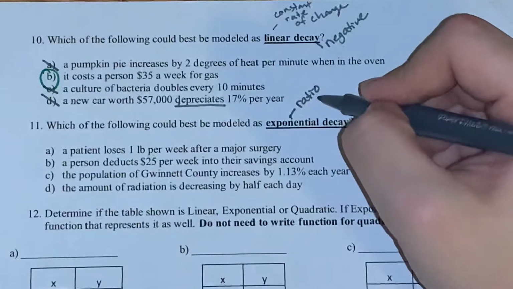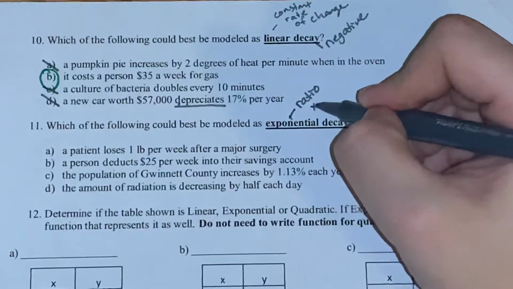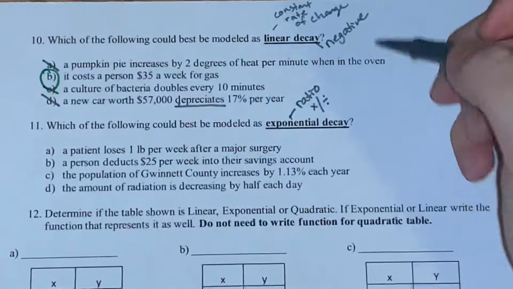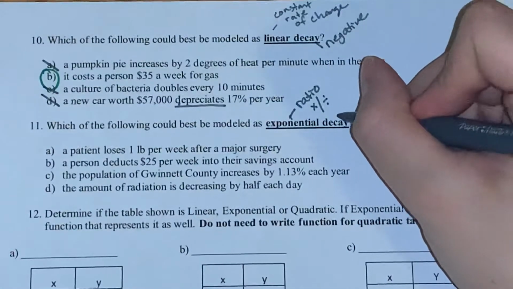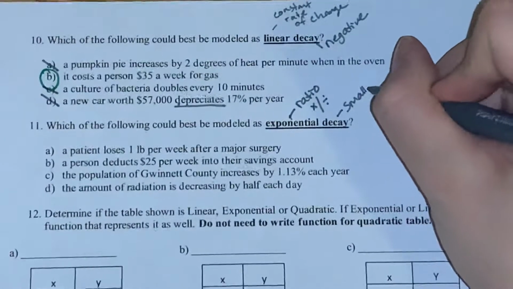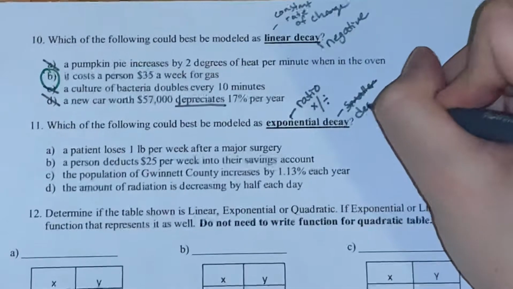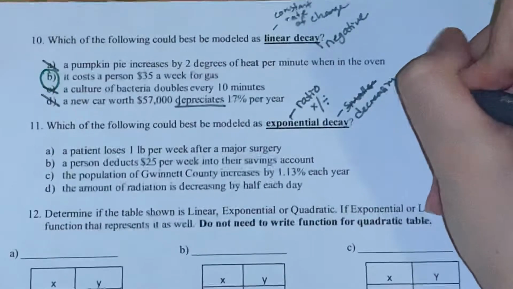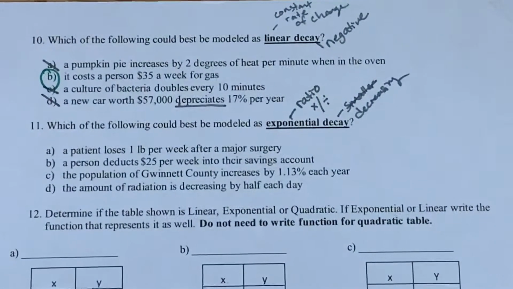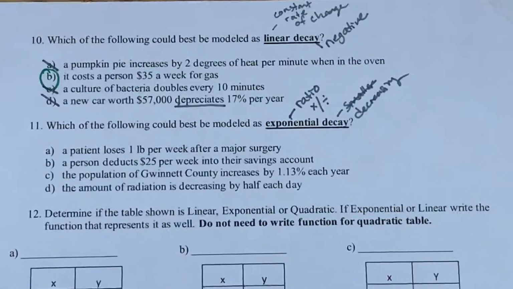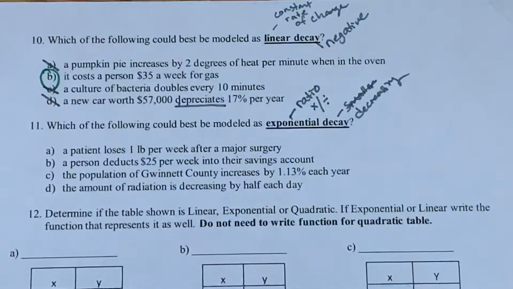So ratio, so you're multiplying or dividing. And if it's decaying, it's actually getting smaller. So decreasing, I'm going to write decreasing. So it's a ratio, meaning you're multiplying and dividing to get the next term in the sequence. And it is decreasing.